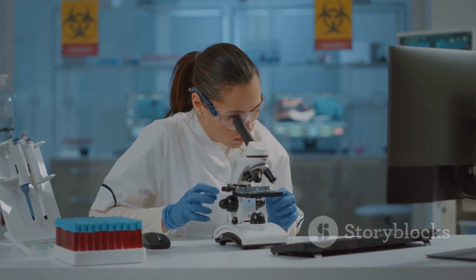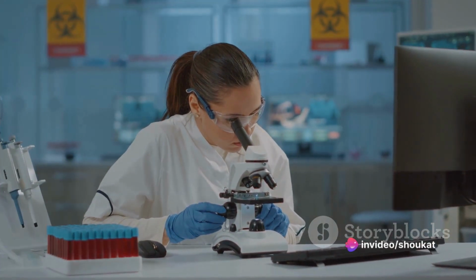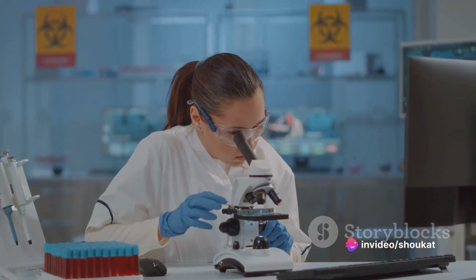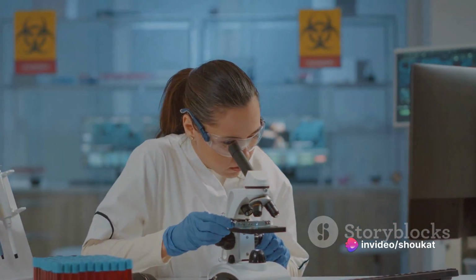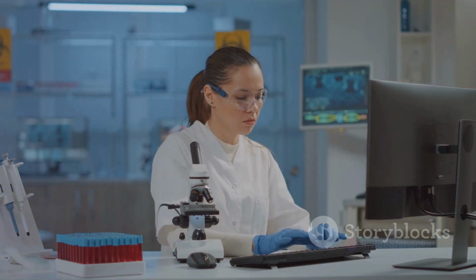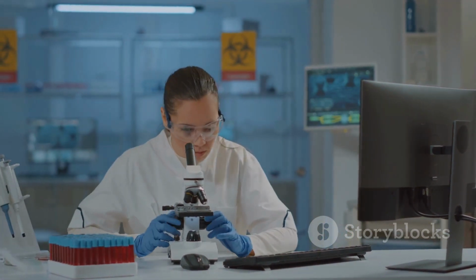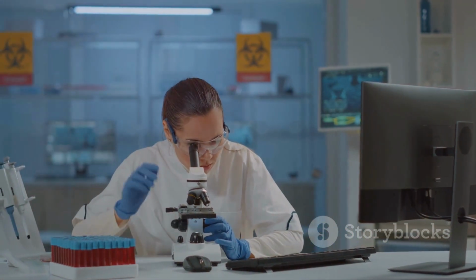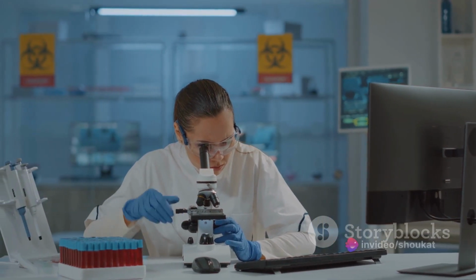Step 1, identification. The first step in solving any problem is identifying what the problem is. It could be an unknown process in an organism, an unexplained behavior, or a disease without a cure. The more clearly and specifically the problem is defined, the easier it will be to tackle.